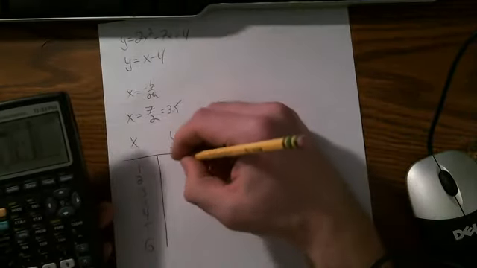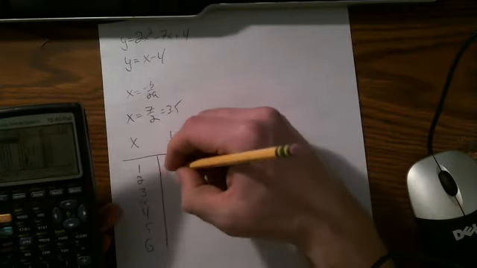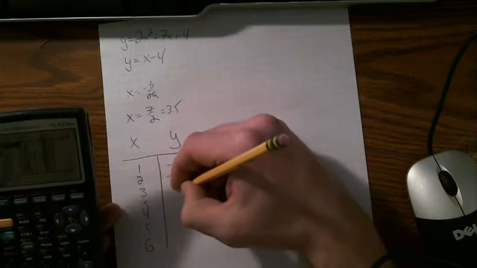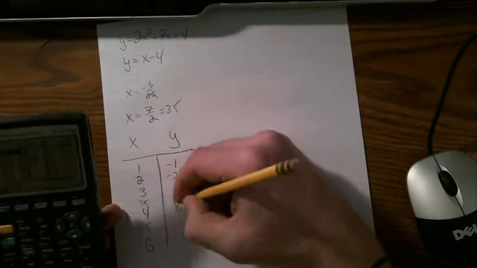Now I'm going to plug that into my y equals. I have 2x squared minus 7x, and you can plug this into your calculator while I'm doing it, second table, and you'll see that when x is 1, y is -1, when x is 2, y is -2, when x is 3, we have 1, when x is 4, we have 8.